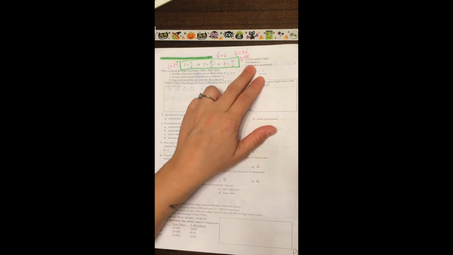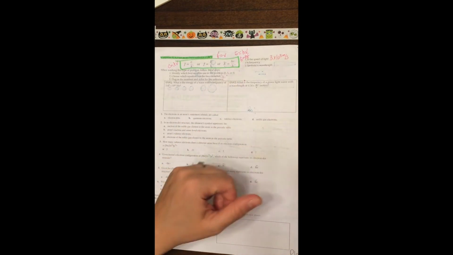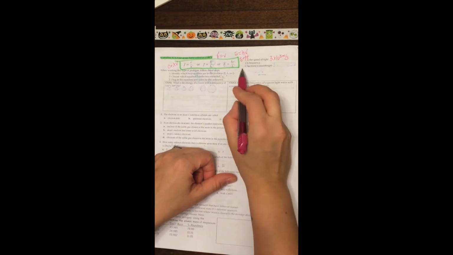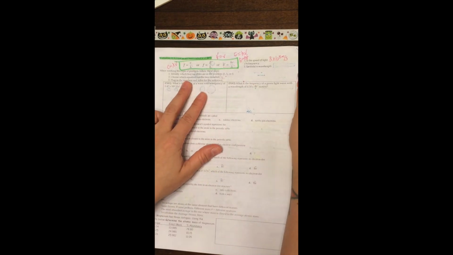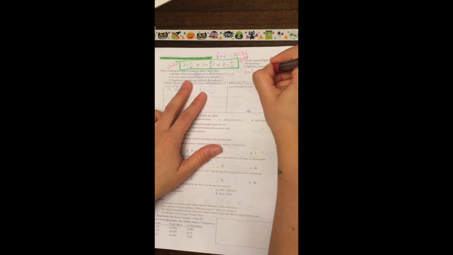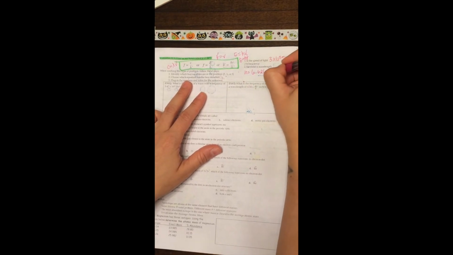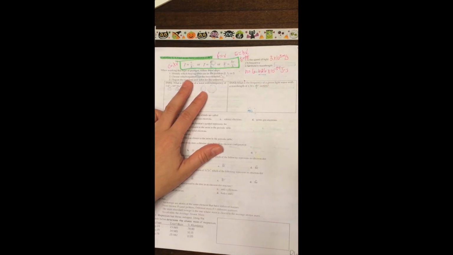Now, the speed of light, again, that's a constant that will be given to you. So that's 3 times 10 to the 8 meters per second. F is the frequency, L is lambda, which is what we call wavelength. And H is Planck's constant, and it has a value of 6.626 times 10 to the minus 34 joules times seconds.